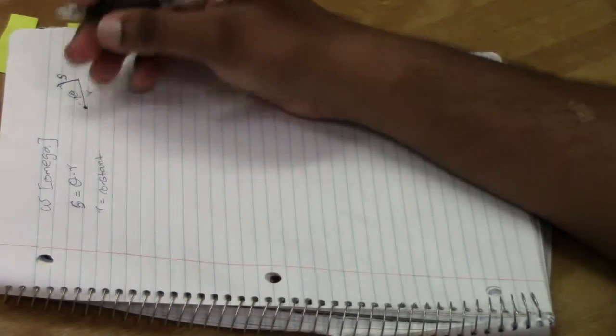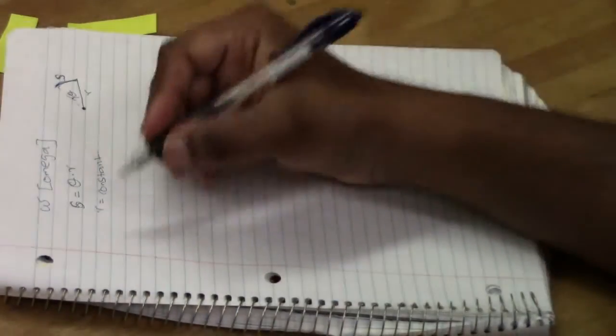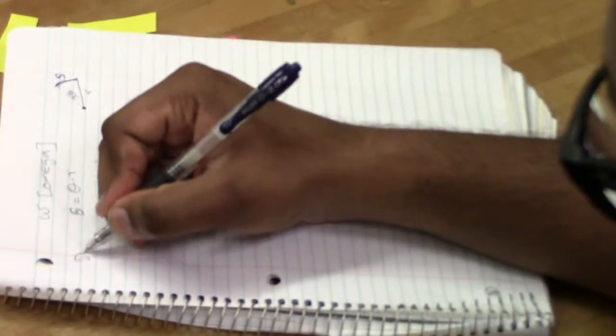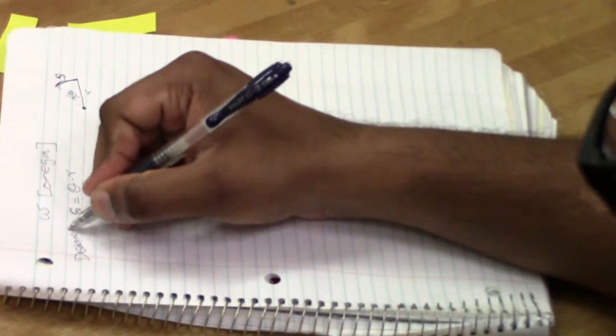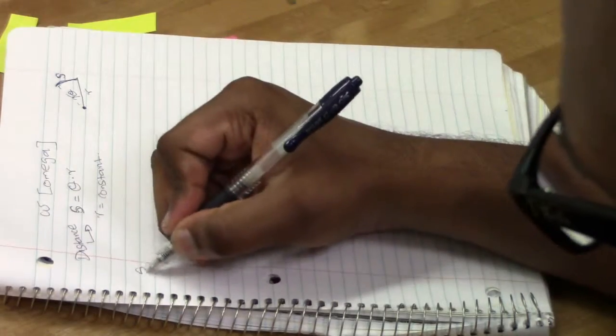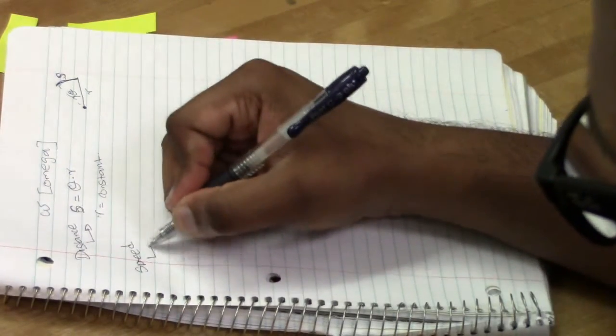So that's the location; s is the distance traveled. If I want to find the speed, remember from the previous page that speed is equal to distance divided by time.